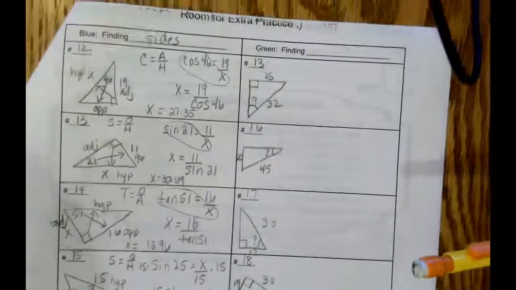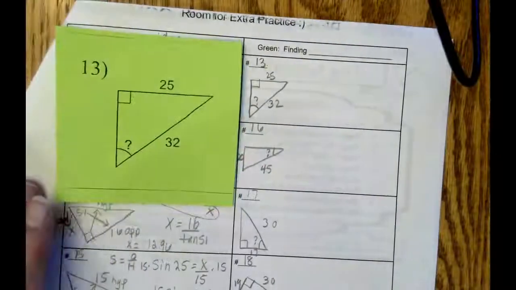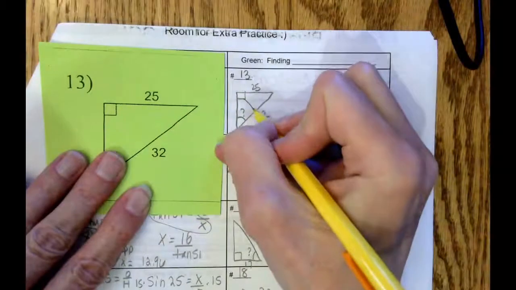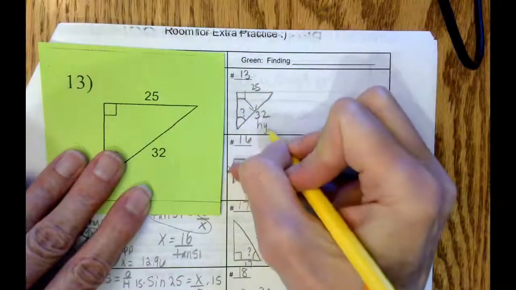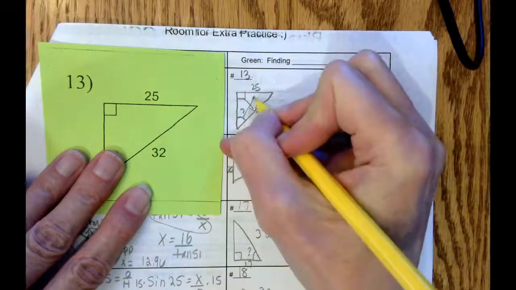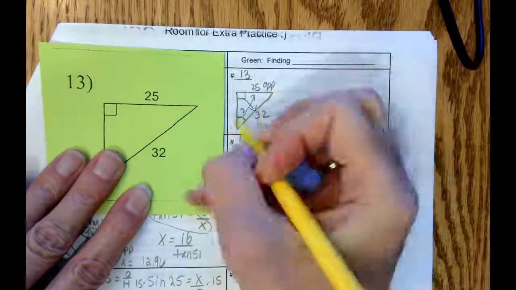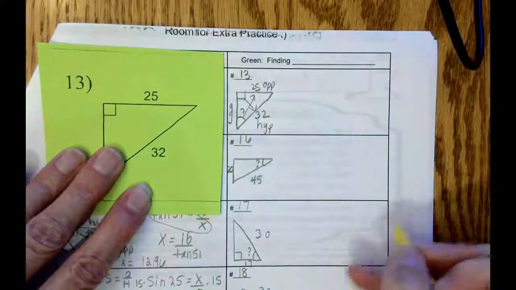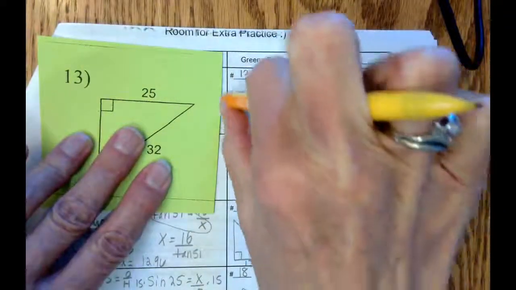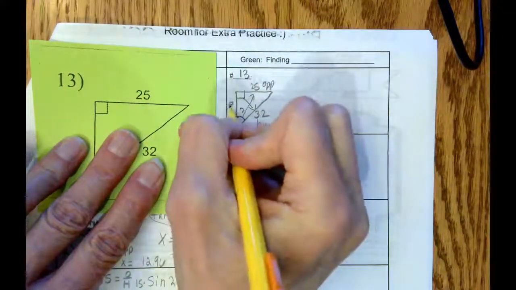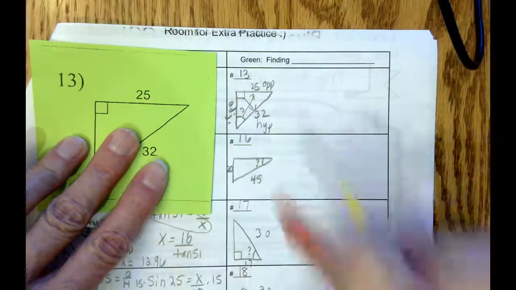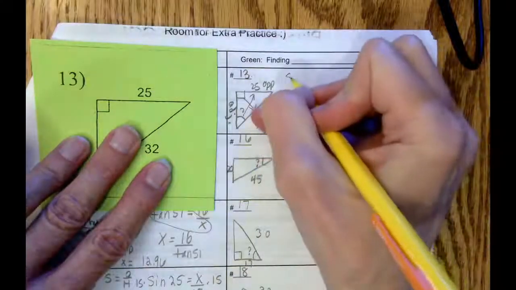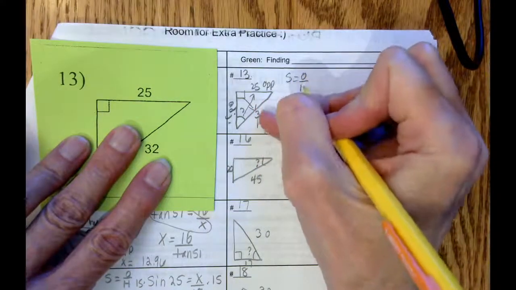Problem 13. Here's our picture. Label the triangle. Across from the question mark is opposite. Our third side then is the adjacent. And once we label that, then we can identify that we know opposite and we know hypotenuse, which means that that's going to be our sine function.